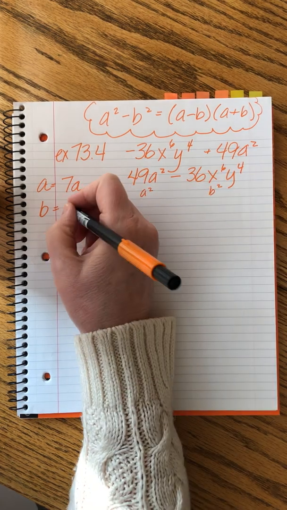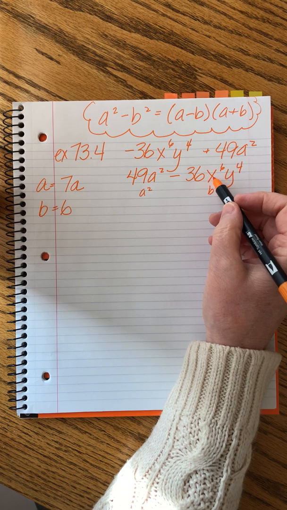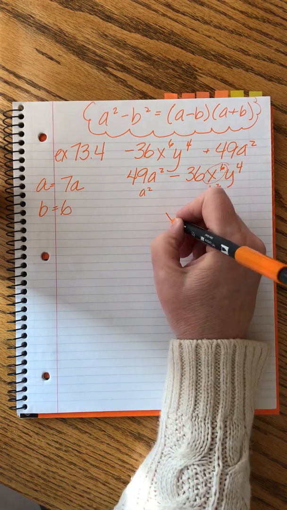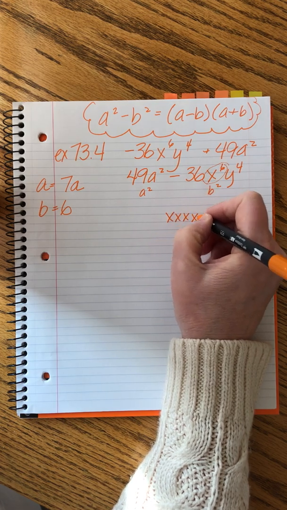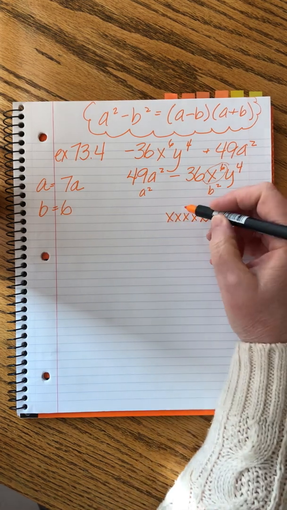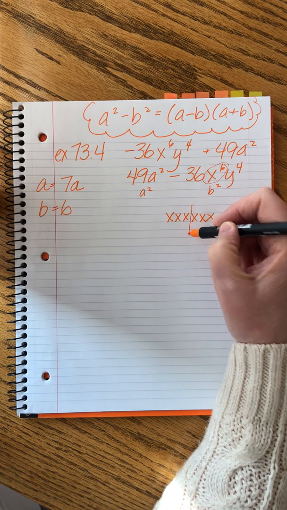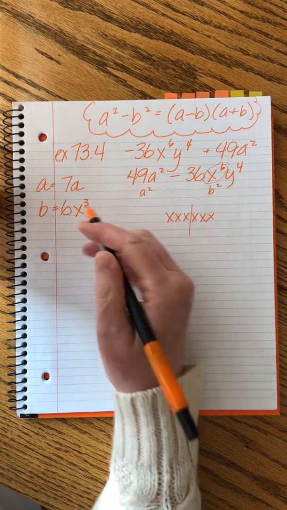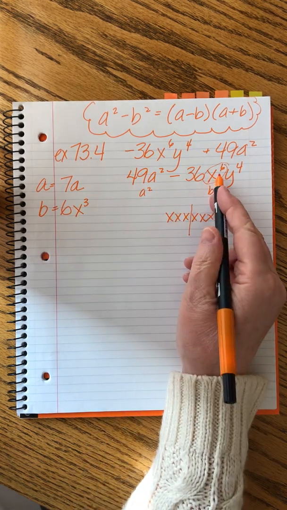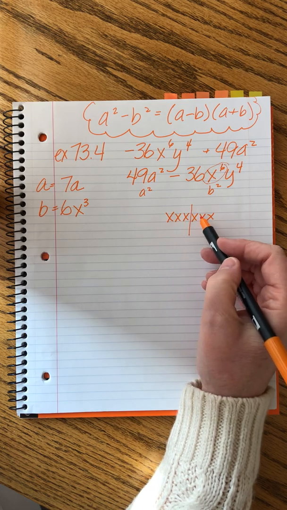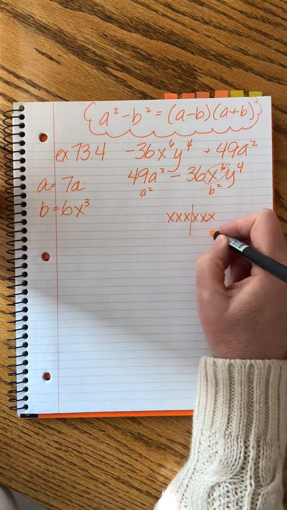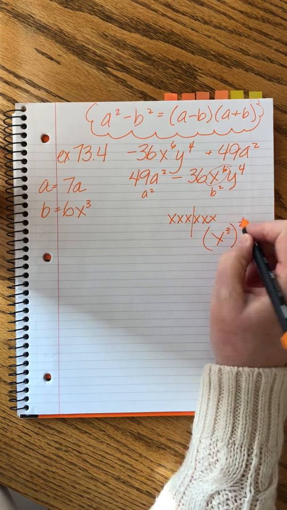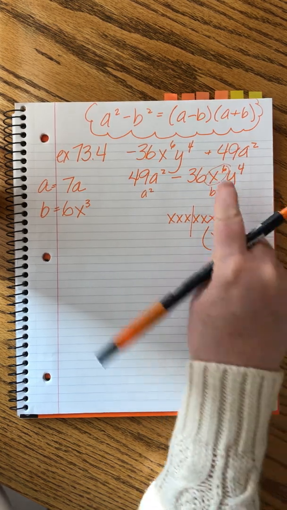Square root of 36 is 6. Got it. Now we have 6 x's, rather, right? 1, 2, 3, 4, 5, 6. So what we can do is divide them in half, right? Because if this is x to the third and we square that to get this number back, we would multiply, right? Because it would be this x to the third, and then we would be squaring it to get this value. 2 times 3 is 6.